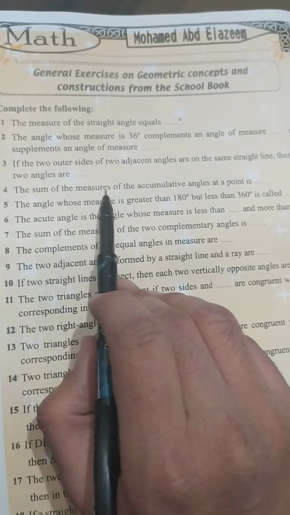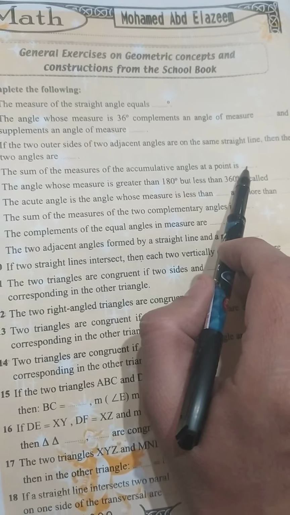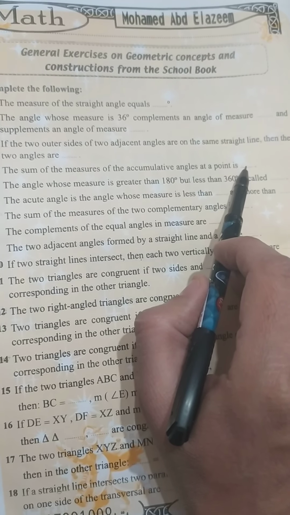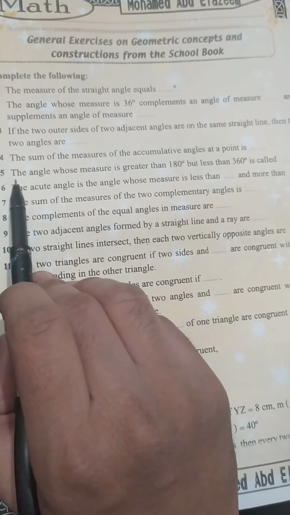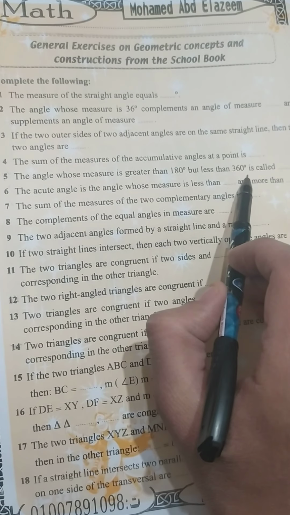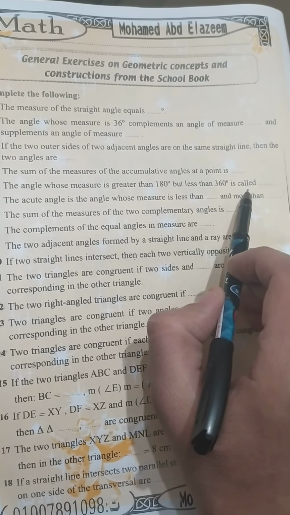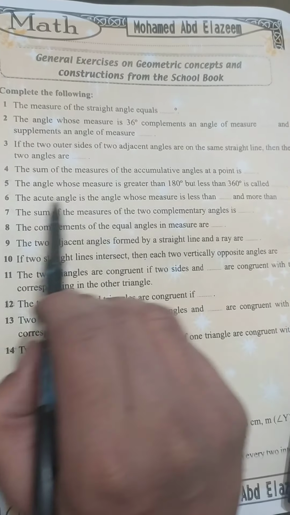Number 4. The sum of measures of the accumulative angles at a point equals 360 degrees, or 4 right angles. Number 5. The angle whose measure is greater than 180 but less than 360 is called a reflex angle. Number 6.